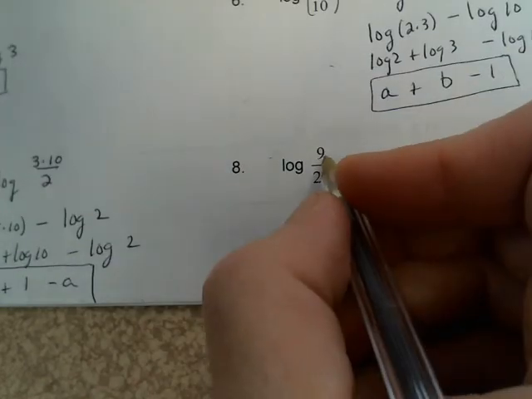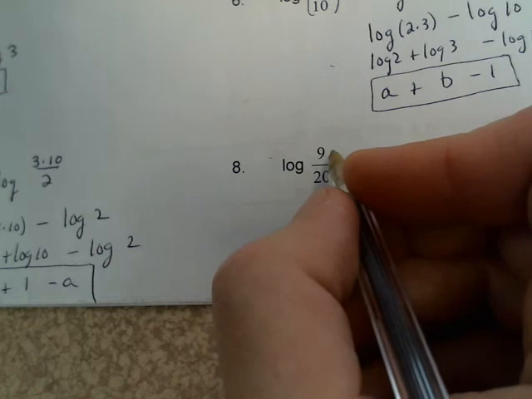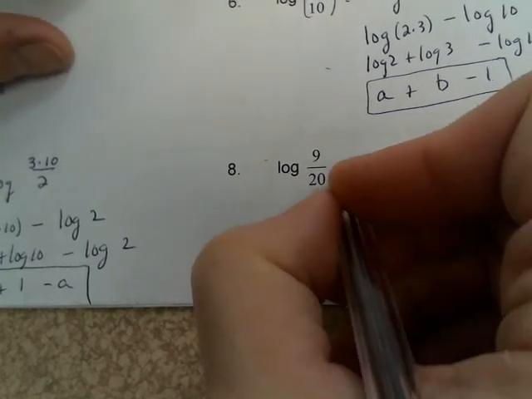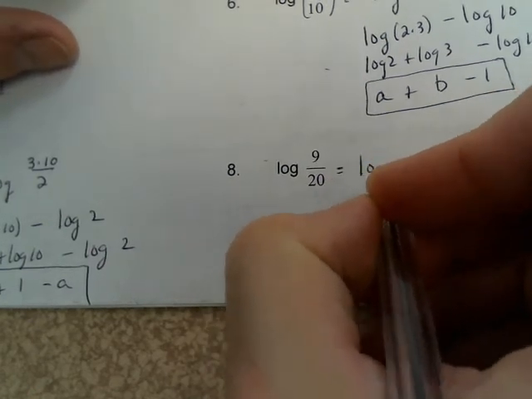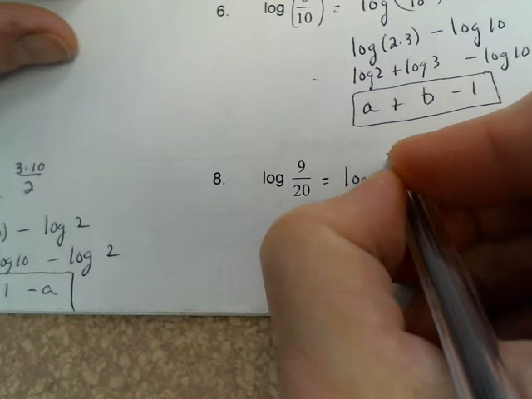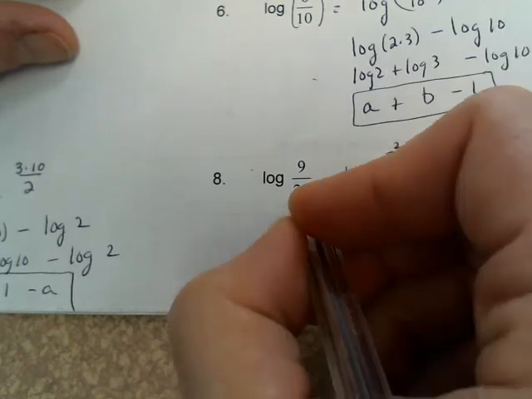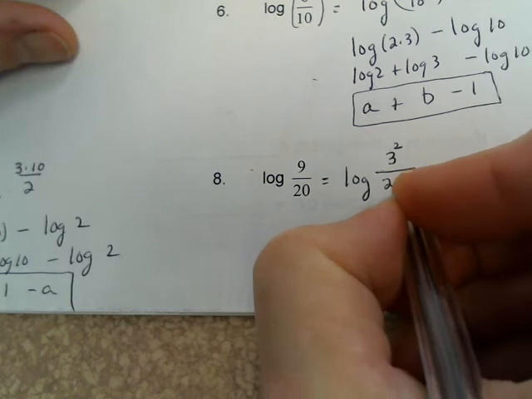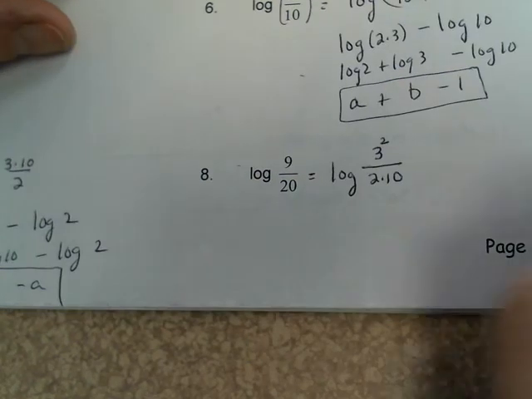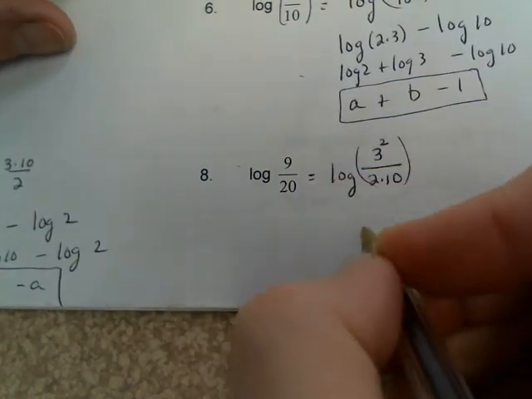And 9 can be written either as 3 times 3 or 3 squared. It doesn't matter. I think I'll rewrite 9 as 3 squared. I think it makes it a little tiny bit easier. 3 squared over 20 is 2 times 10. So that's how you would rewrite that argument.